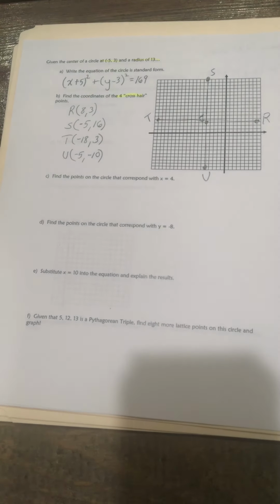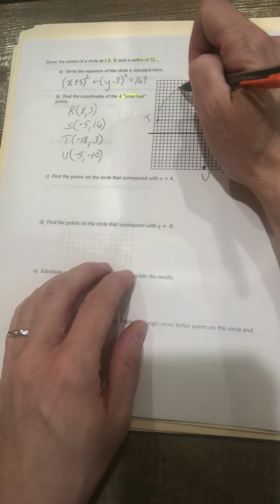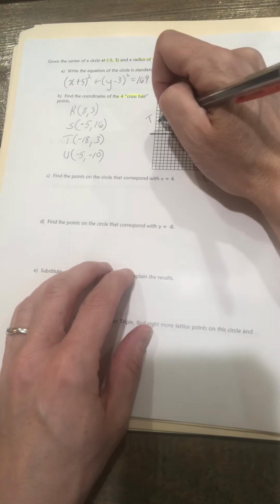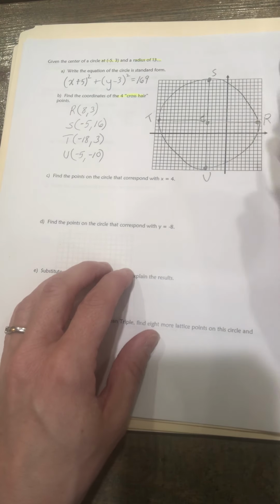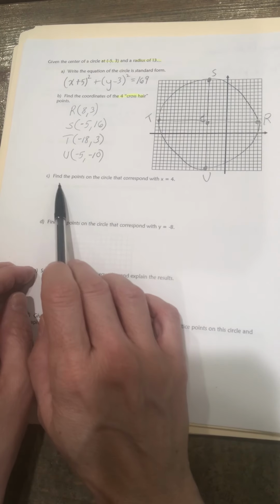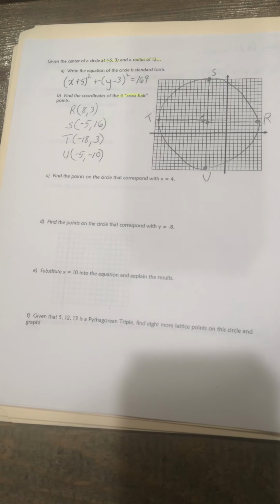Excellent. All right. Now if I can kind of try to draw the best circle I can, and again, it's not going to be perfect. All right, guys, so if we take a look at this. Now, this says find the points on the circle that correspond with x equals 4. And we did do this yesterday.